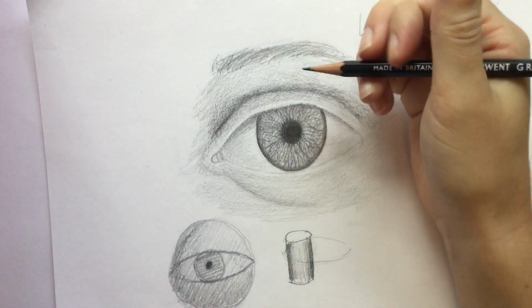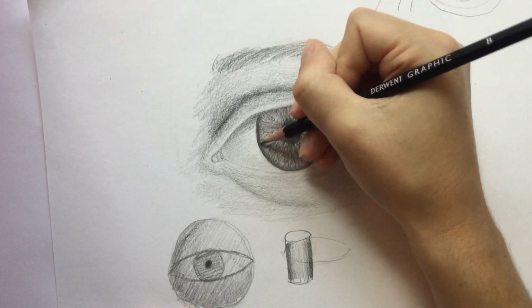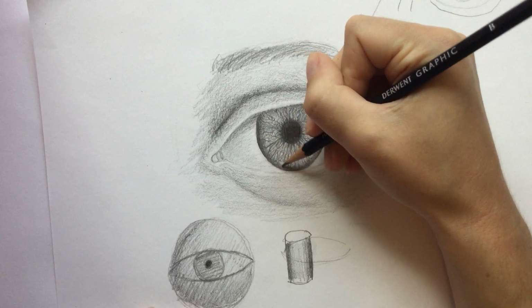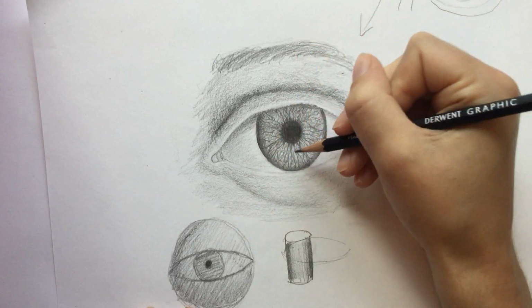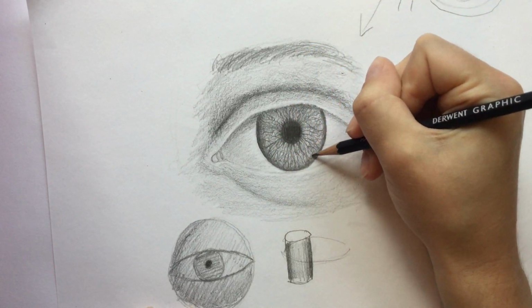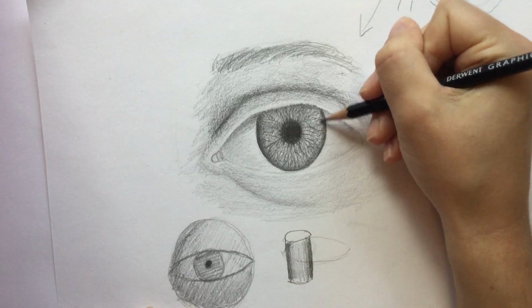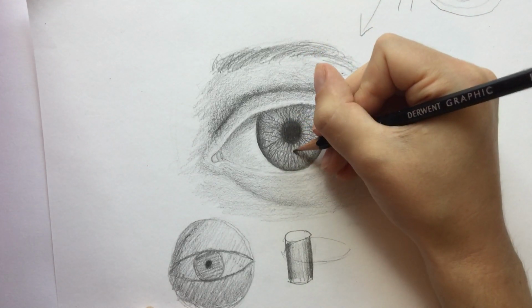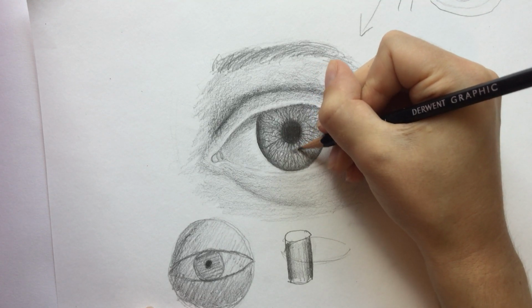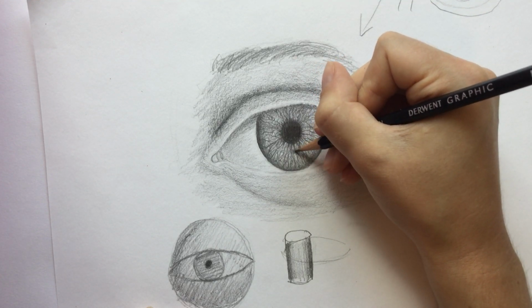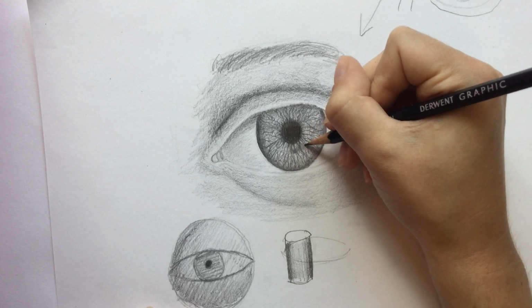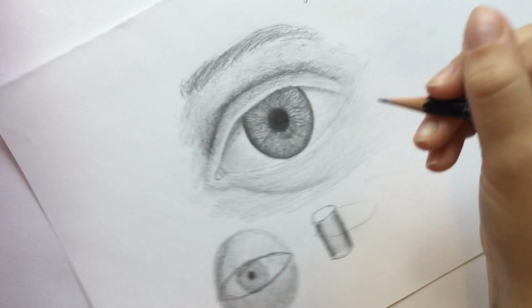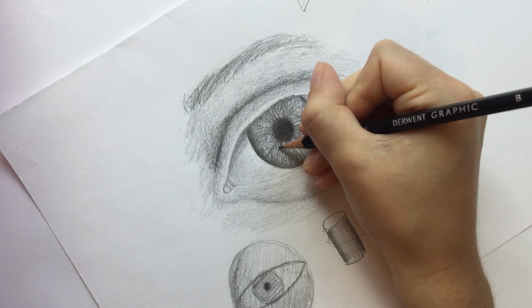Okay, so now I'm going to just darken that again a little bit. I'm also going to emphasise those lines that we added in just before, just by adding in a little bit of tone around there, turning it as I go.